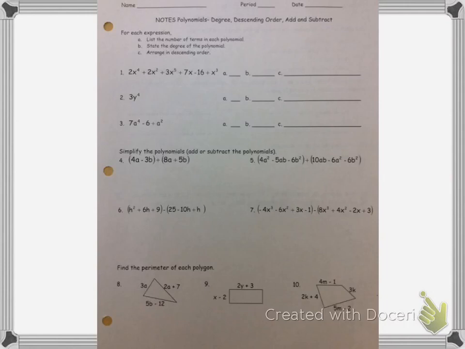And we have different levels of polynomials. So if we have only one piece or one term, that is called a monomial. If we have 2, it's a binomial. 3 is a trinomial. And then anything more than 3 is called simply a polynomial, meaning many. So I want to talk to you about the different parts of a polynomial.